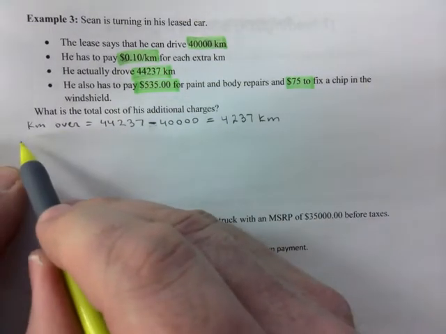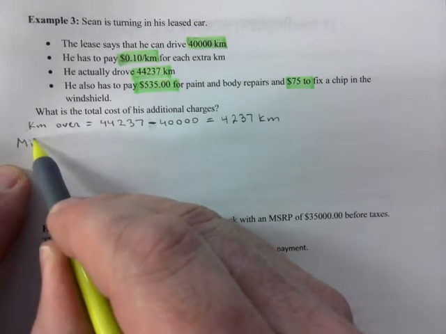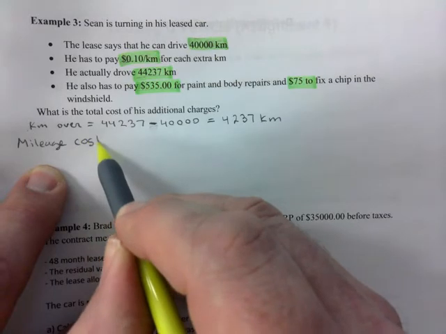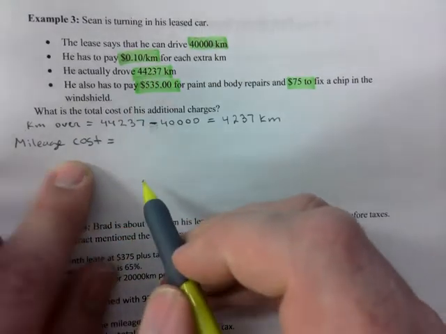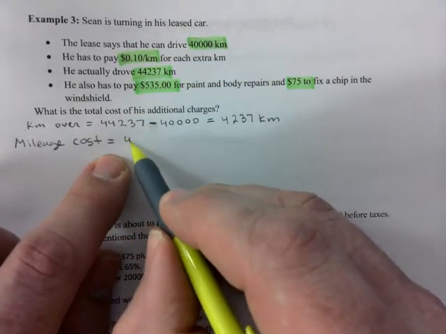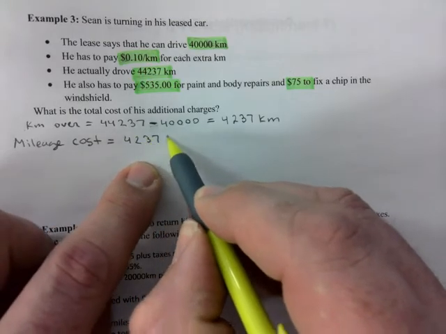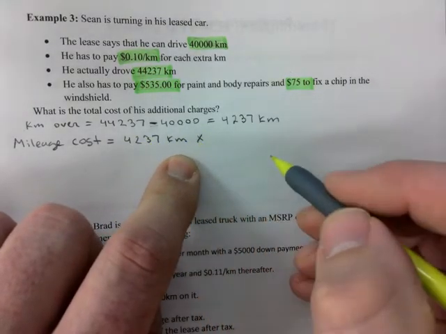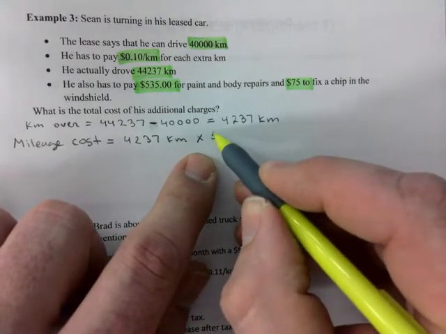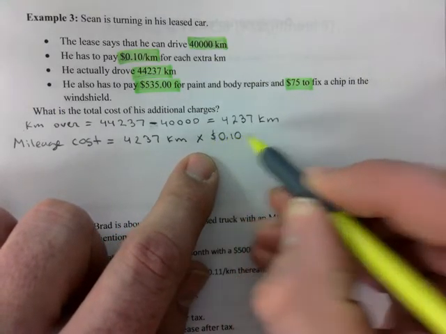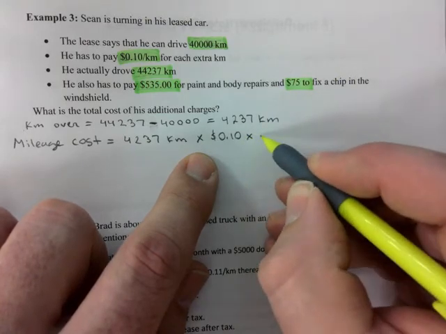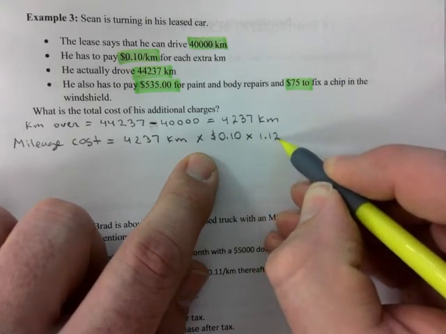Okay, so let's have mileage now. Mileage cost or mileage charge. You take the 4,237 kilometers. You just multiply that by the rate. In this case, it's 10 cents per kilometer. And then you multiply that by 1.12 because we want after taxes.